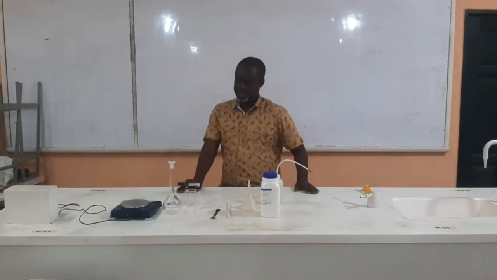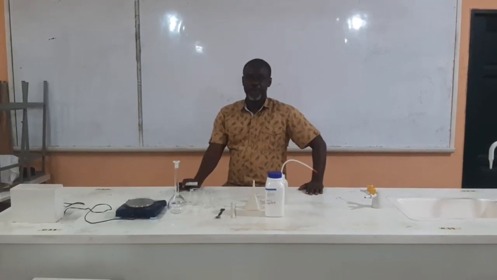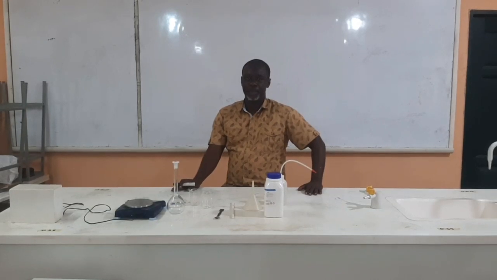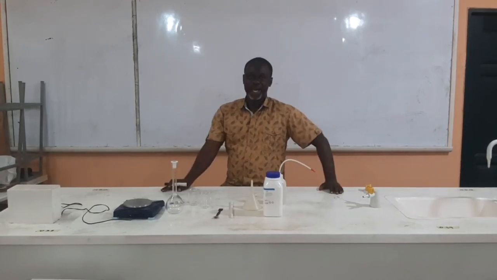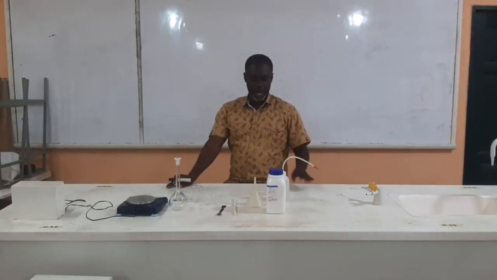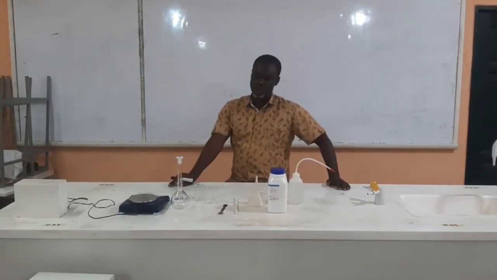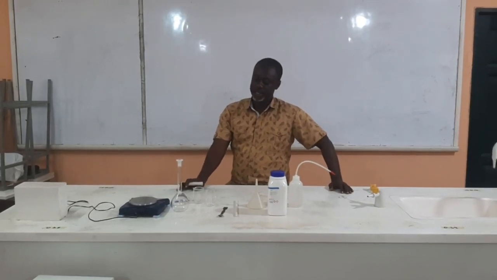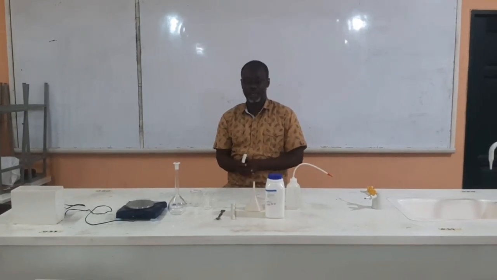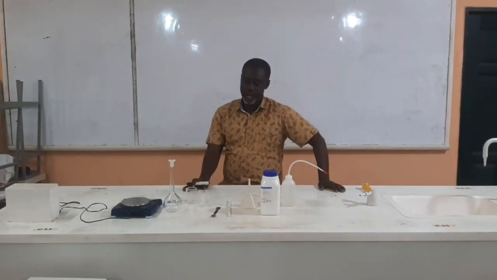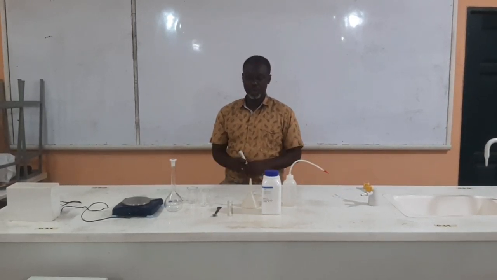Good afternoon, students. Today we'll be looking at preparation of a standard solution. We'll look at the items needed, but before then, by the end of the lesson, students should be able to identify the apparatus needed for the preparation of a standard solution, and prepare a standard solution. This is what we'll be looking at.